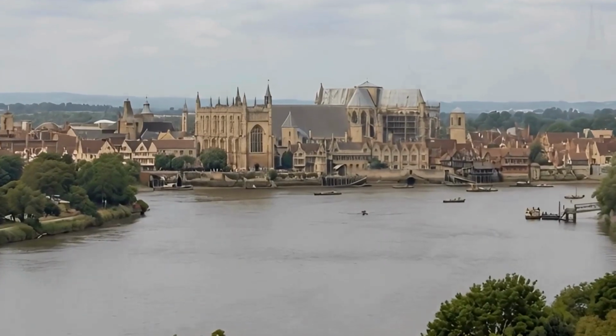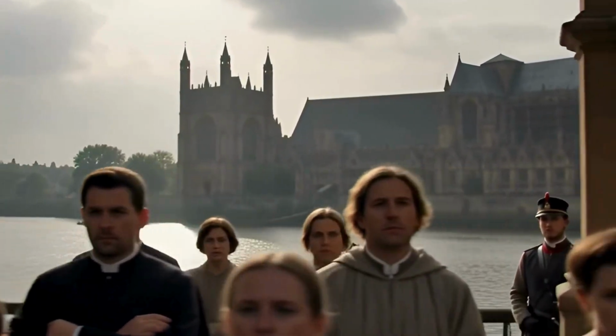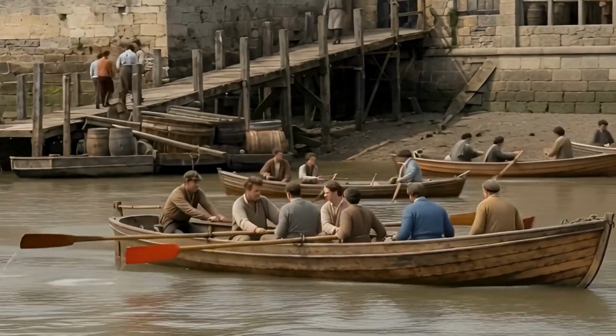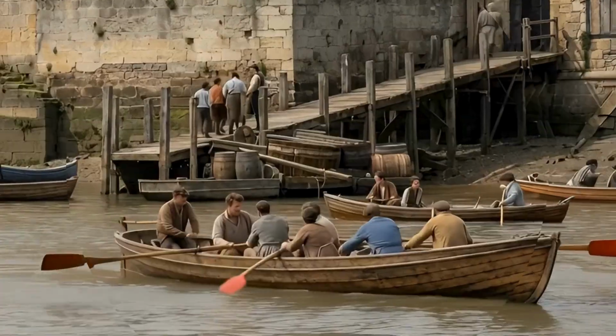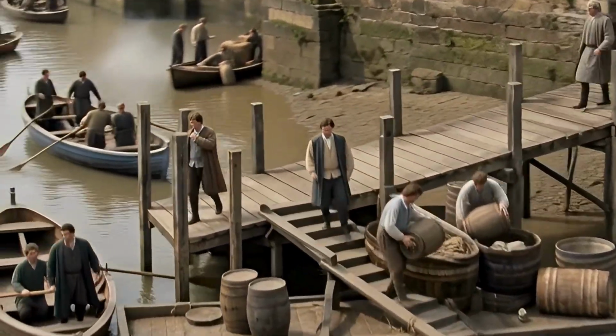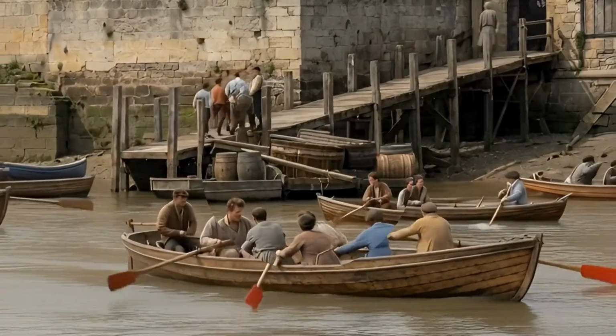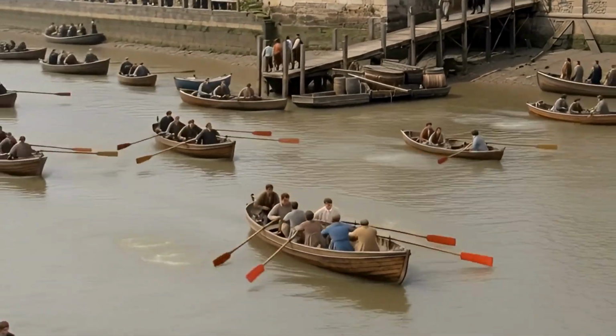At the centre of the view are Westminster Stairs, a busy riverside landing where people arrived and departed by boat. In a time before bridges and paved roads shaped daily movement, the Thames served as London's main artery, carrying politicians, clergy, messengers, and ordinary citizens straight to the seat of power.